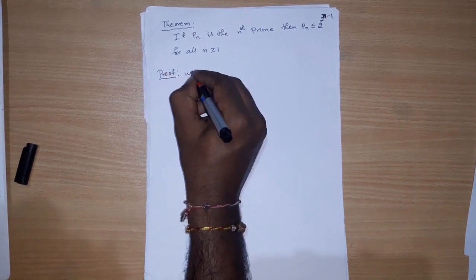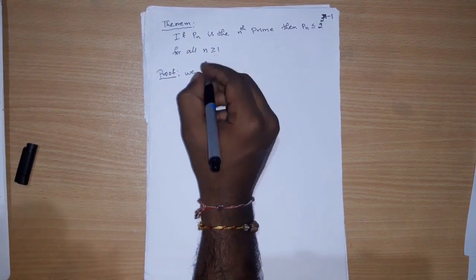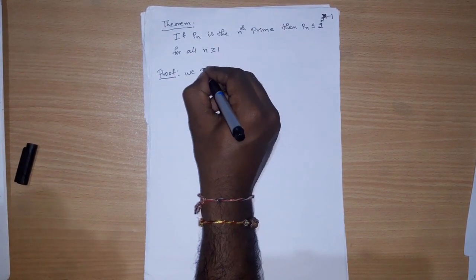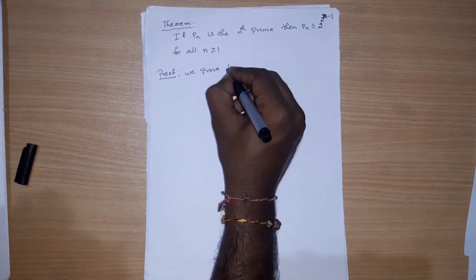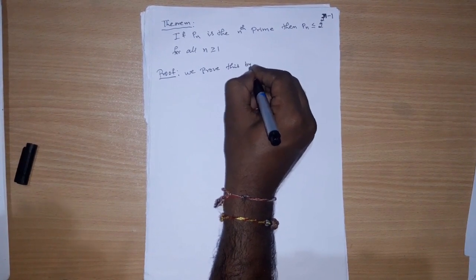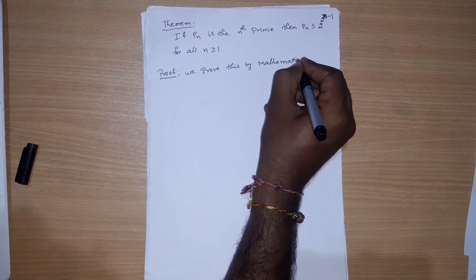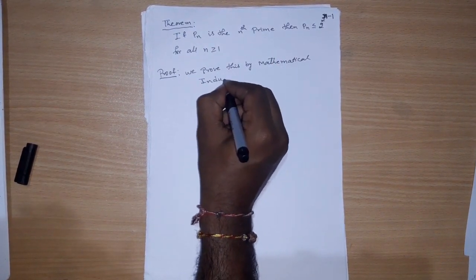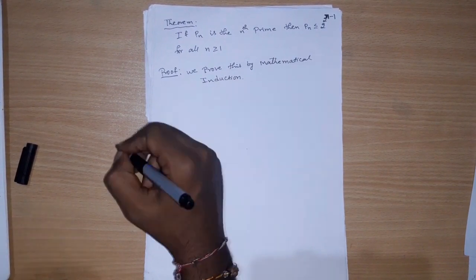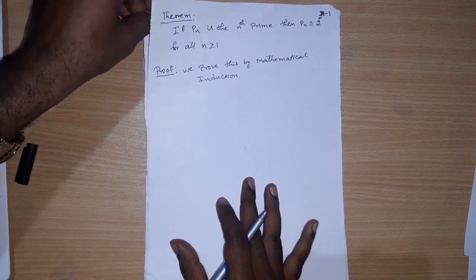So we prove this theorem by mathematical induction. Now we discuss mathematical induction.